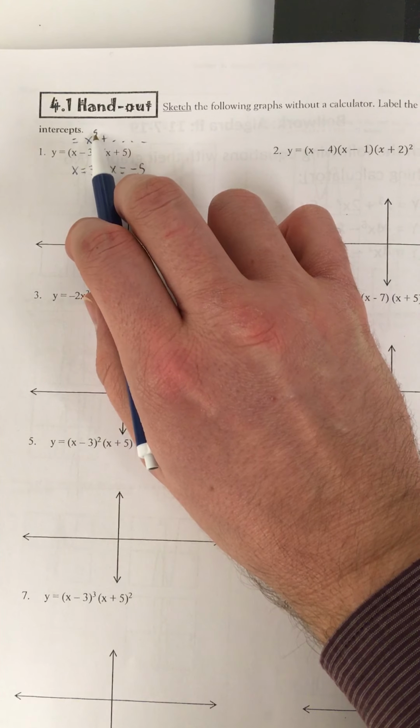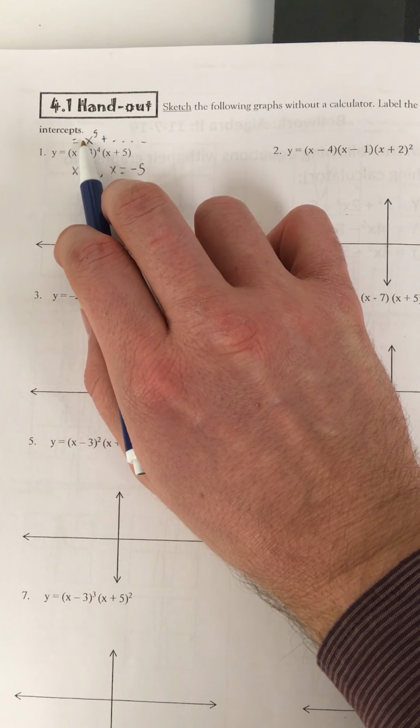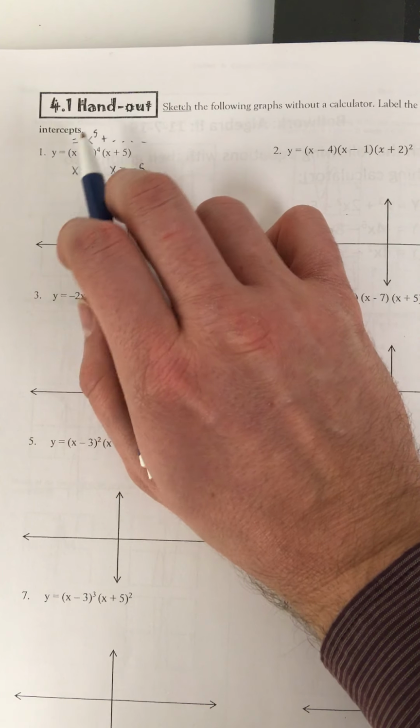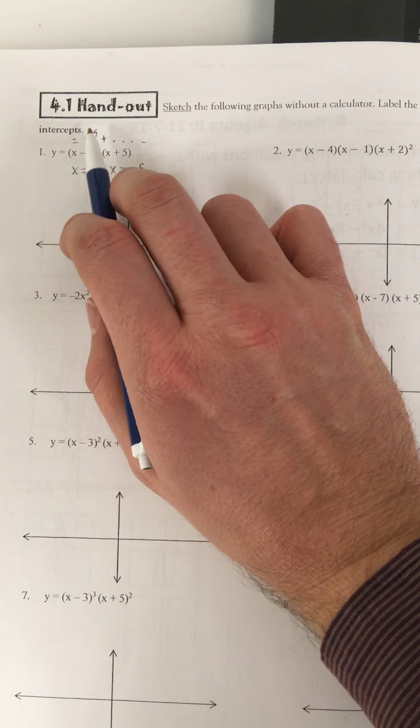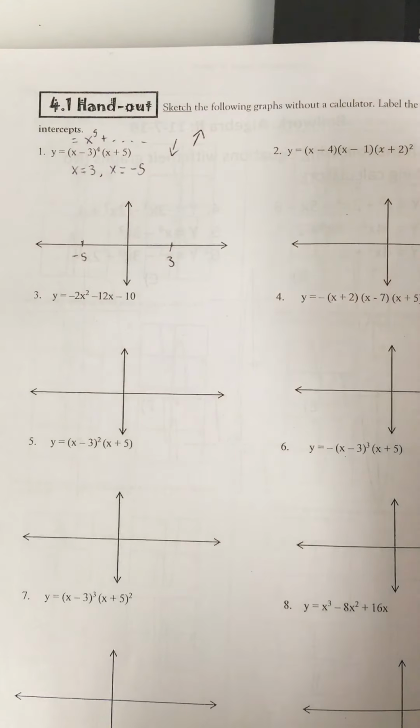That is an odd degree, and then a positive in the front. Now, how do you know it's going to be positive? Because there's just a positive 1 in front of this problem. Positive in the front with an odd degree means the graph's going to be going down on the left and up on the right.